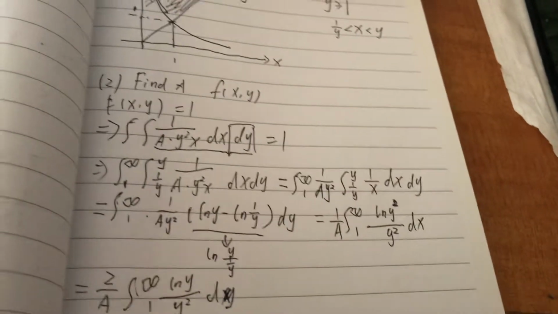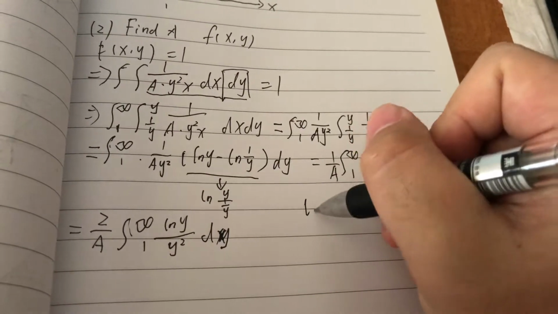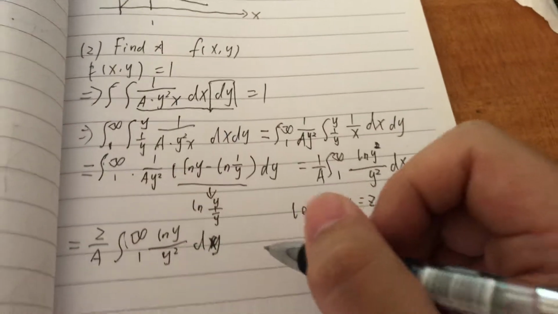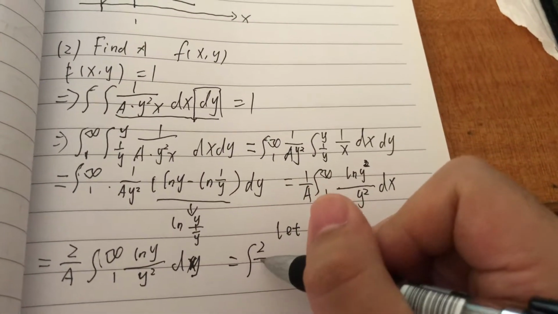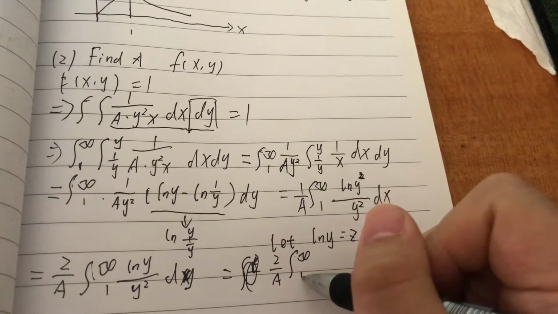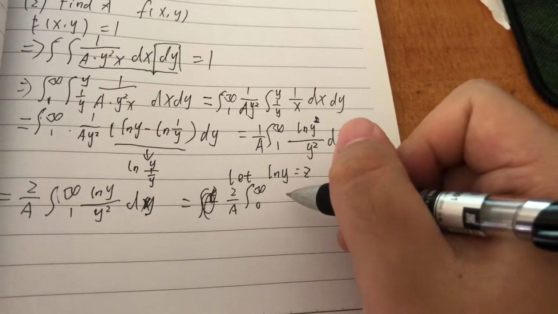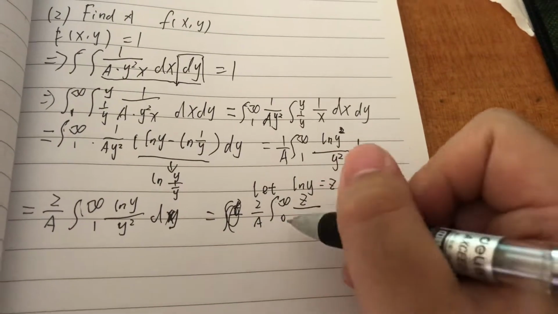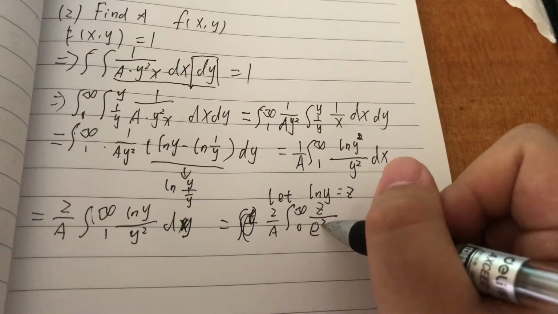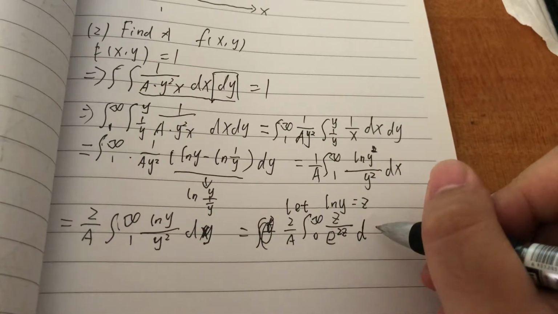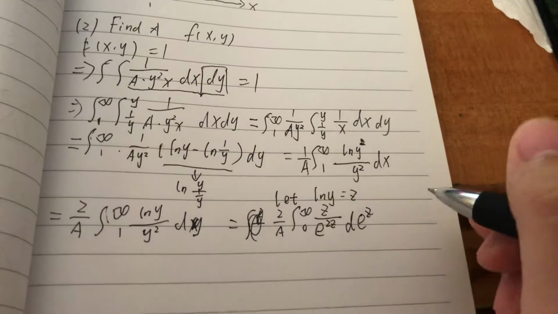And we can let ln y equal to z and plug in the function, and we got 2 over a, and write the integral, plugging in ln y equal to z, and y squared equal to exponential 2z, and the exponential z squared.